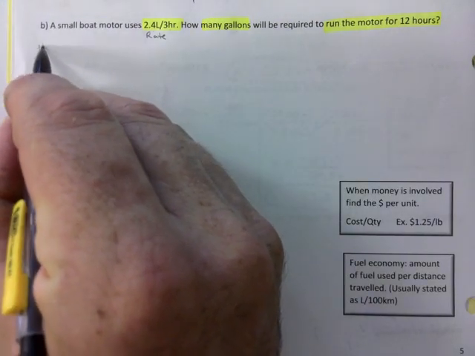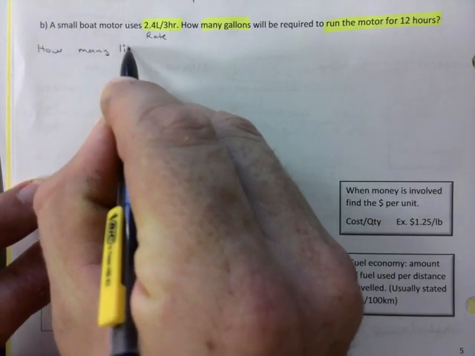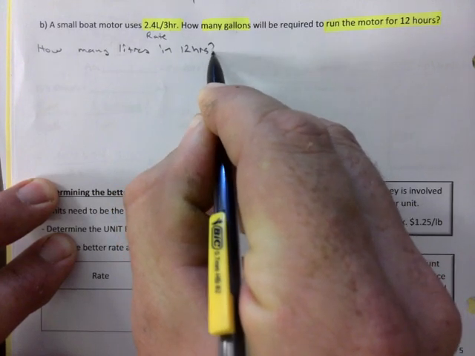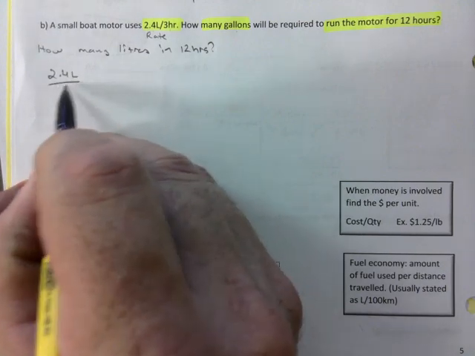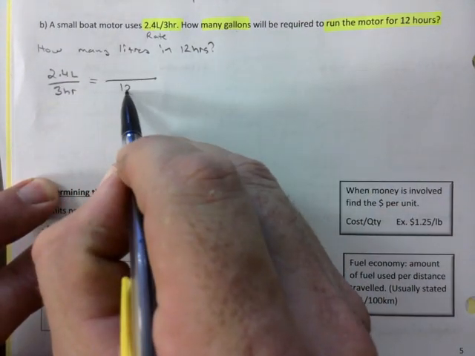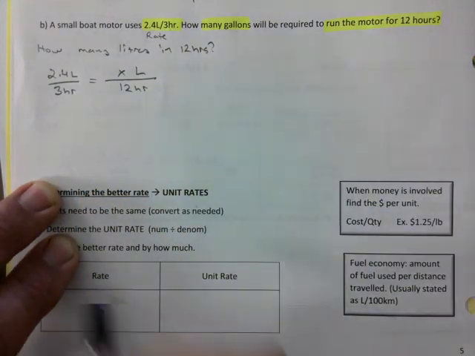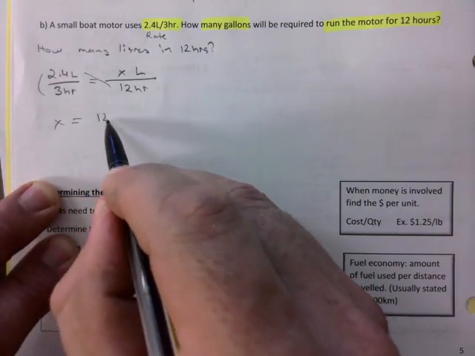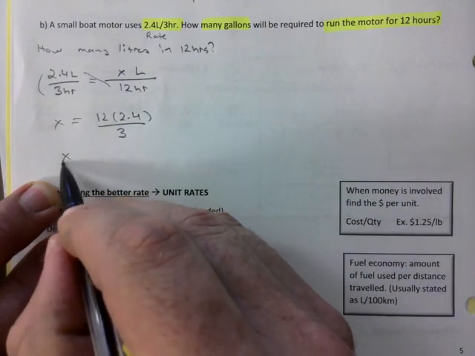So how many liters in 12 hours? That's what I'm going to answer first. So 2.4 liters. Don't erase if you did it the other way, right? So then 12 hours would require X number of liters. Okay, so you cross multiply and divide. So 12 times 2.4 divided by 3.